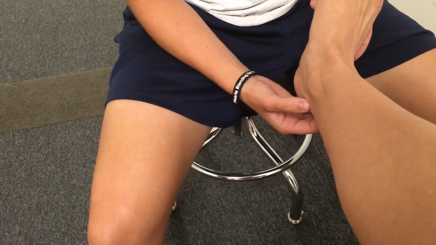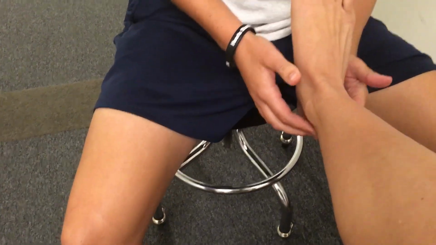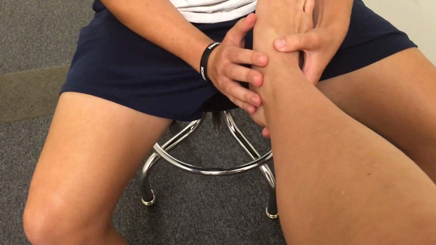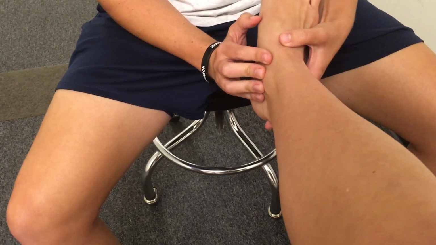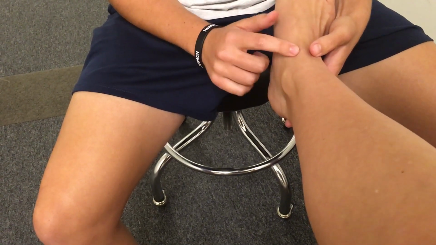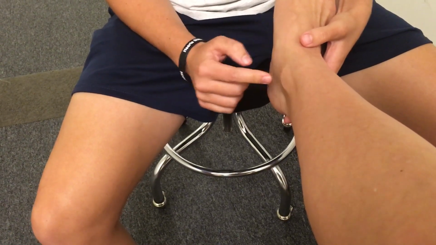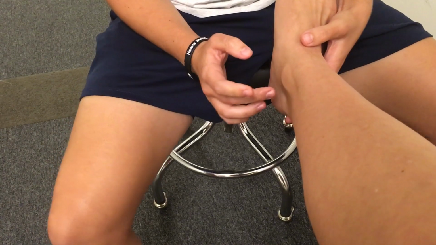And then deep to your Achilles tendon, you have your retrocalcaneal bursa. Moving on to ligaments. On the medial side, you have your deltoid ligament, which consists of 4: your tibio-talar ligament, your tibial navicular ligament, your tibio-calcaneal ligament, and your posterior tibio-talar ligament. And this is your anterior tibio-talar ligament.